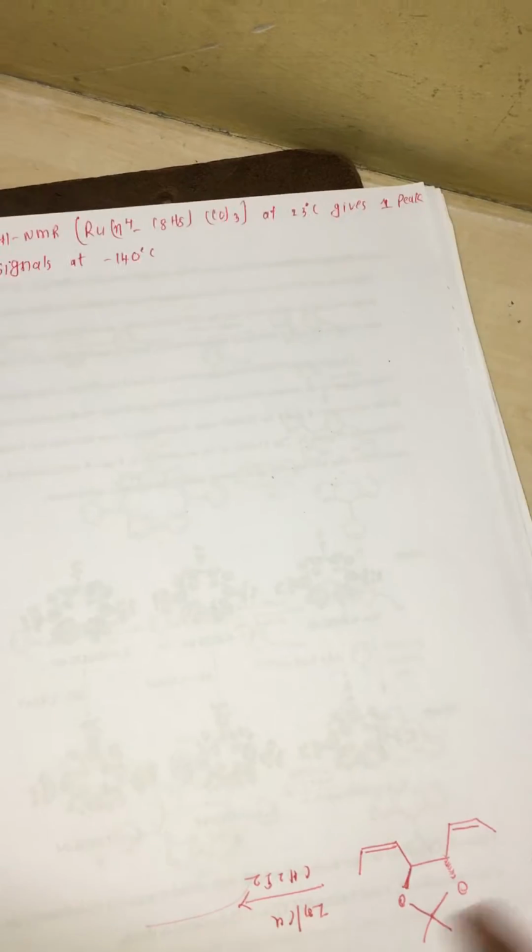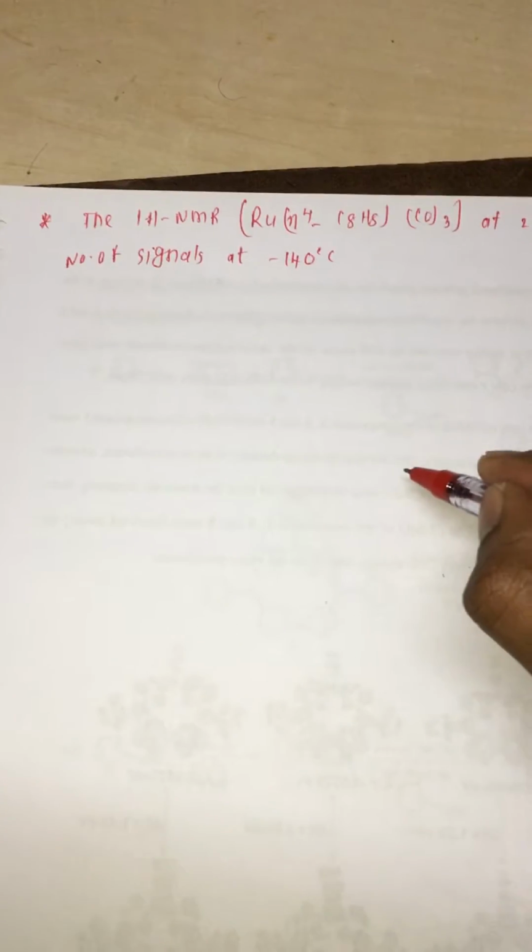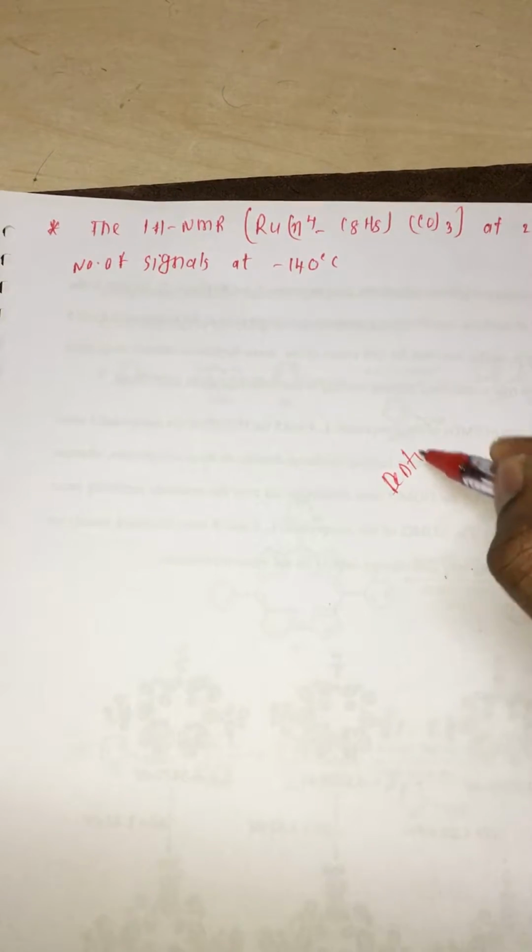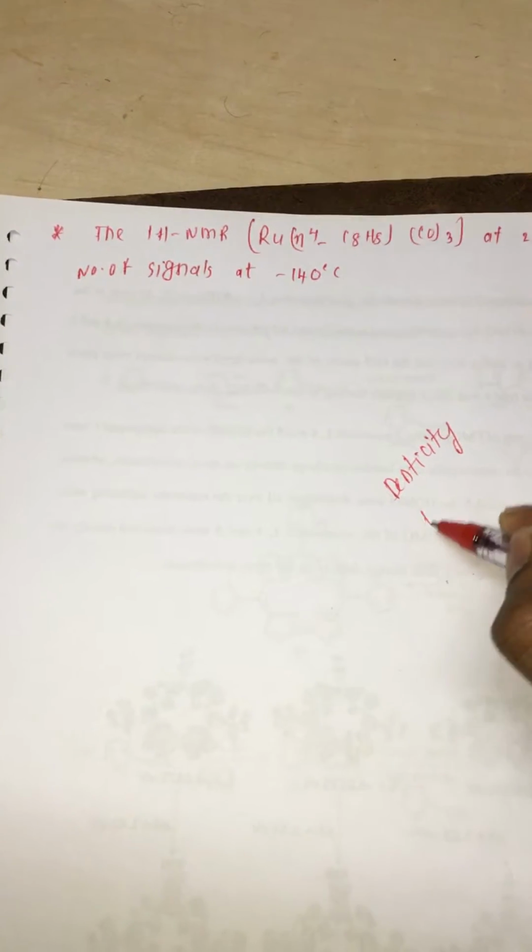And the next question is the NMR of ruthenium complex, at 23 degrees gives 1 peak and the number of signals at minus 140. So before attempting this question, we must know about denticity and hapticity.